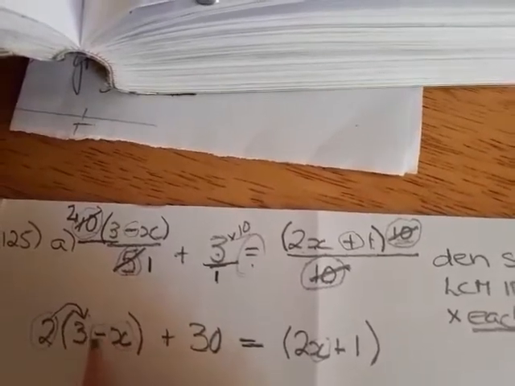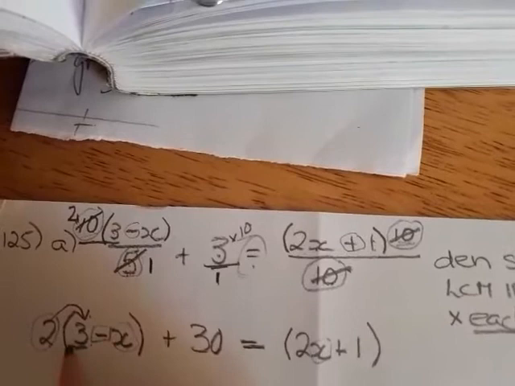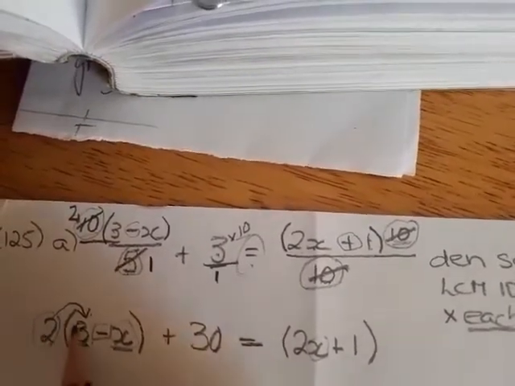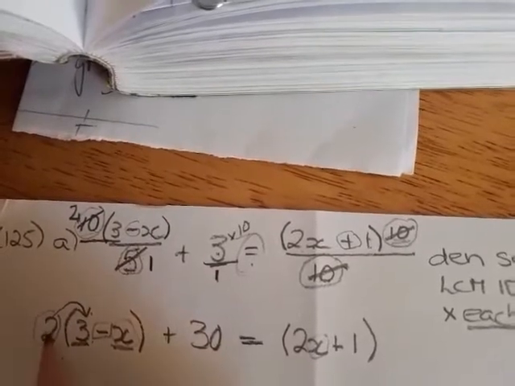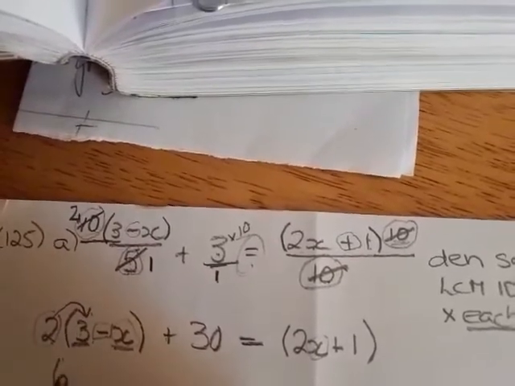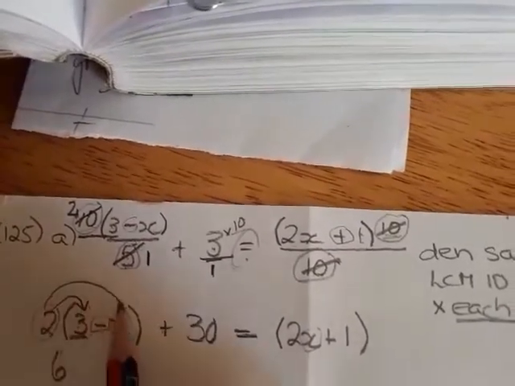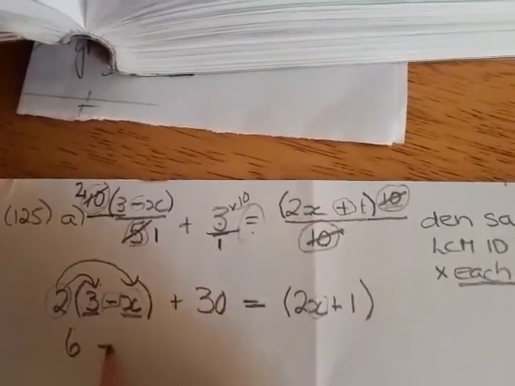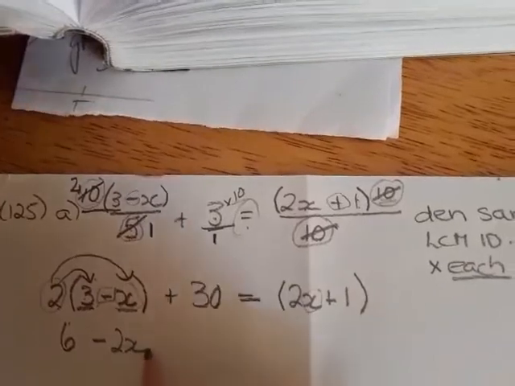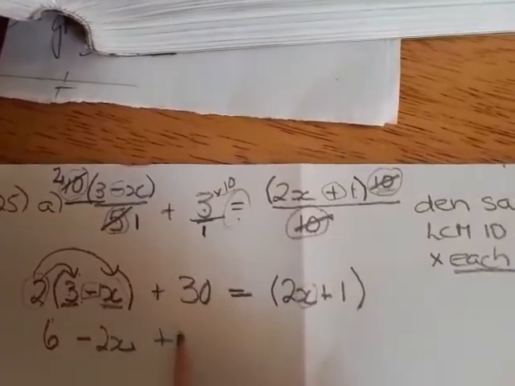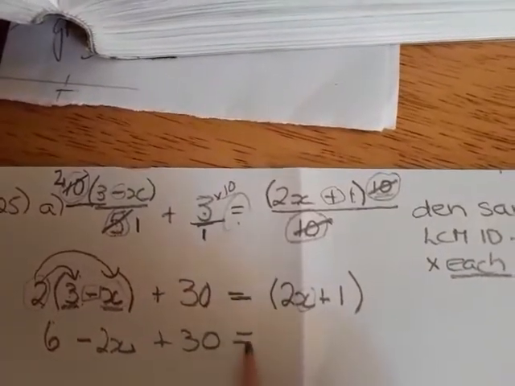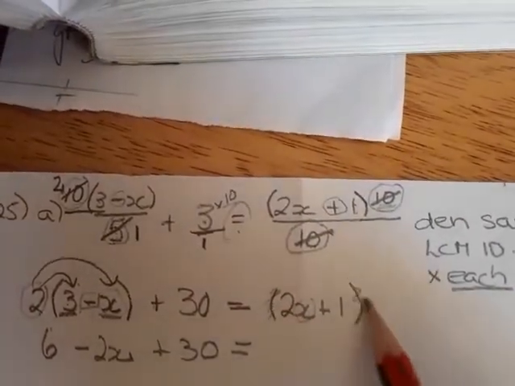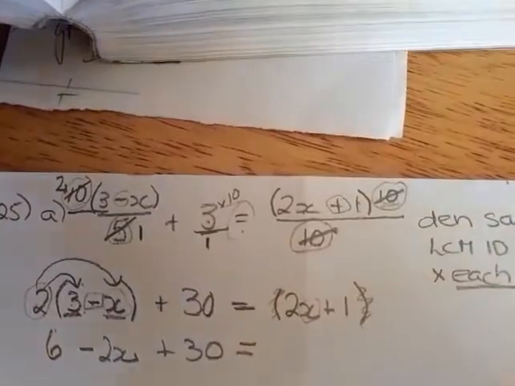Calculating the bracket means you must multiply the factor outside with each term inside. So once again, there's a negative here, meaning this is term 1, this is term 2. Okay, so 2 times term 1, 2 times 3 is 6. And then 2 times negative x equals negative 2x. Then plus 30, okay? And then on the right-hand side, we now don't need those brackets anymore, because it's no more a fraction, okay?